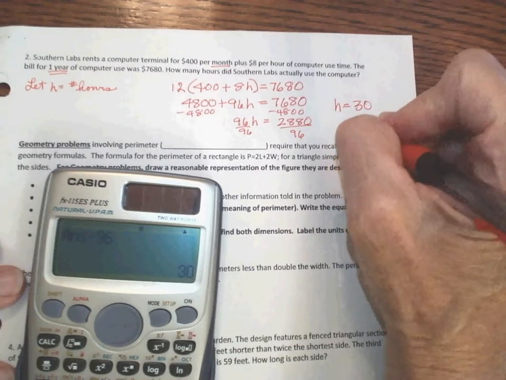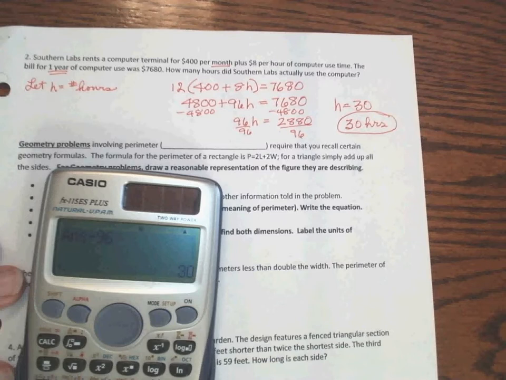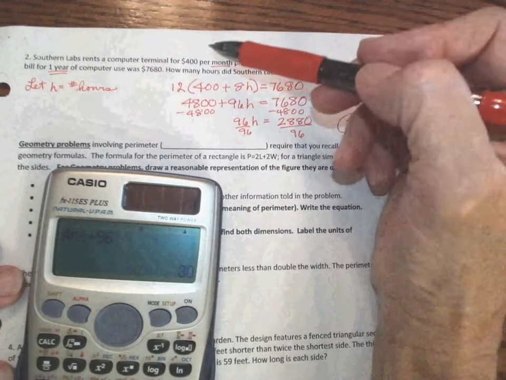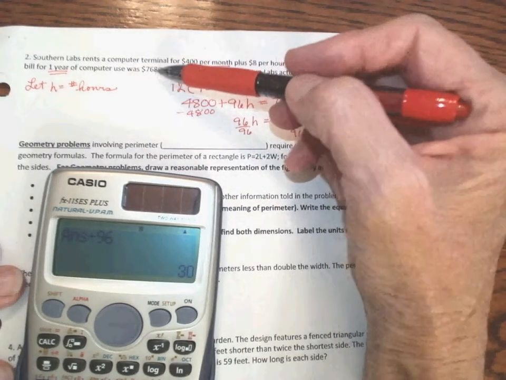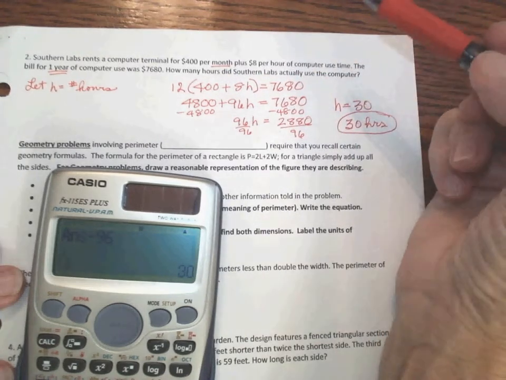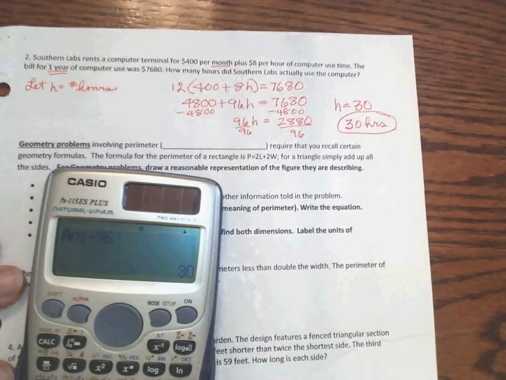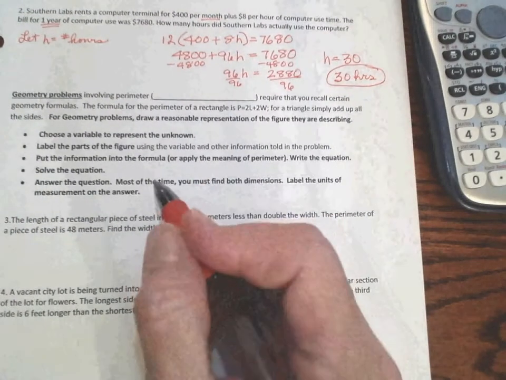So what does 30 represent? 30 what? So your answer should say 30 hours, and that's what we're looking for. Okay, this is a problem that you kind of have to think about, because it doesn't say that $400 is a yearly payment. It says $400 is per month plus $8 per hour. Okay, so this problem's a little bit different.